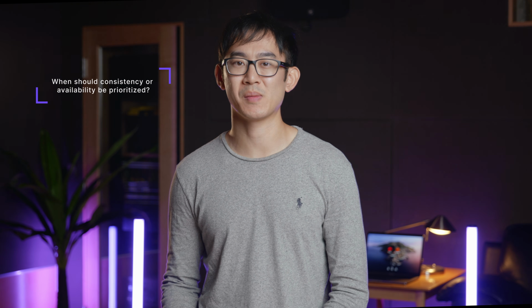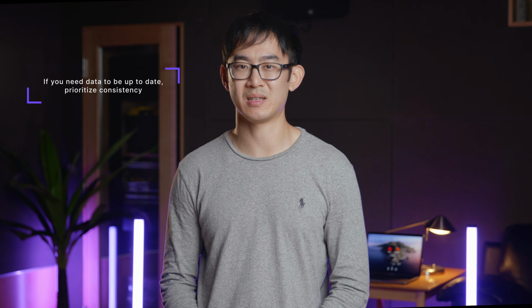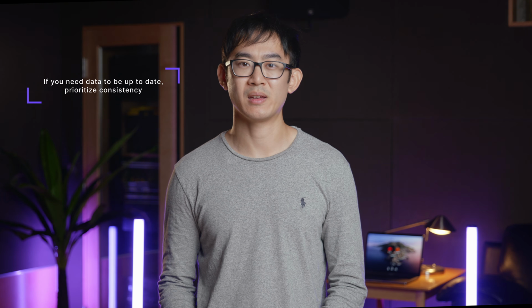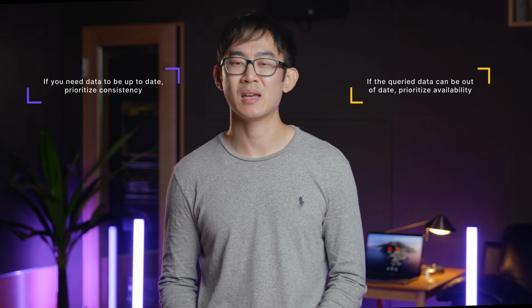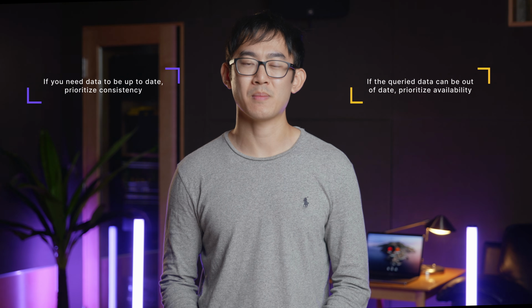Now, let's think, when should consistency or availability be prioritized? If you're working with data that needs to be up to date, then you'd want to prioritize consistency. On the other hand, if it's okay that the query data can be slightly out of date, then storing it in an available database may be a better choice. Let's check out some examples for a better understanding.